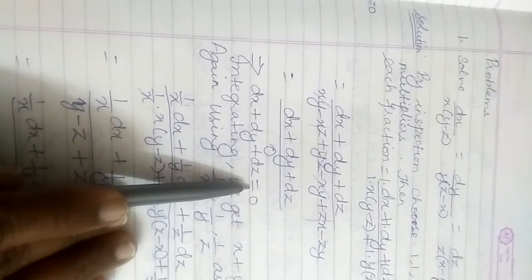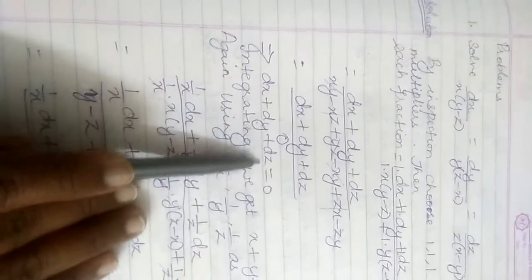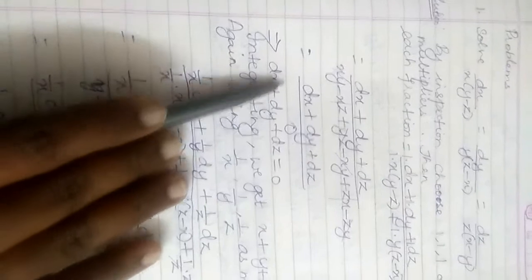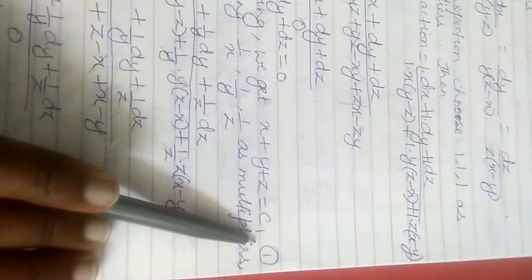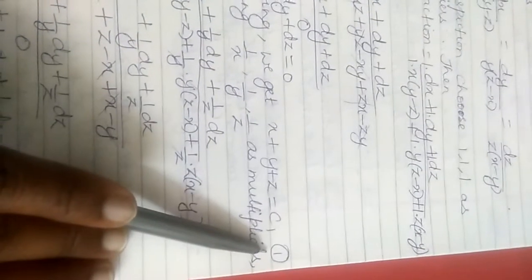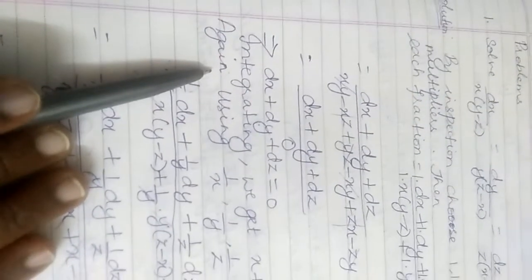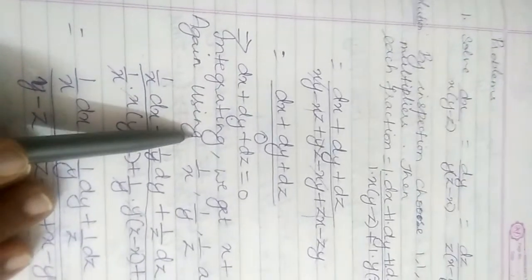By the working rule of simultaneous equations, we now get dx plus dy plus dz equal to 0. Integrate this function, it will give us x plus y plus z equal to c1, which is the constant of integration. So that is one part of the complete solution. Now we have to proceed to find another part of the complete solution.